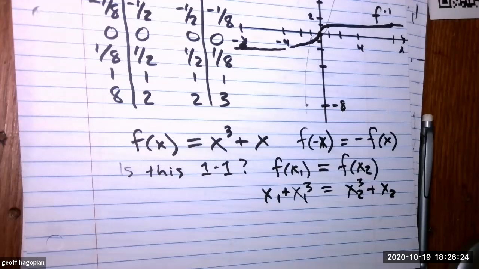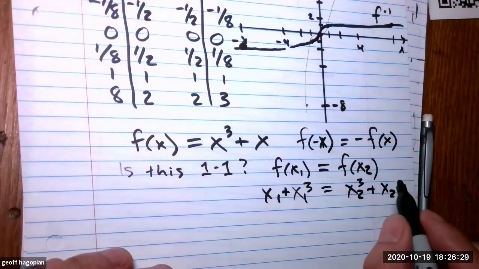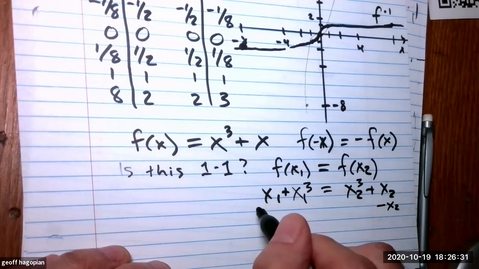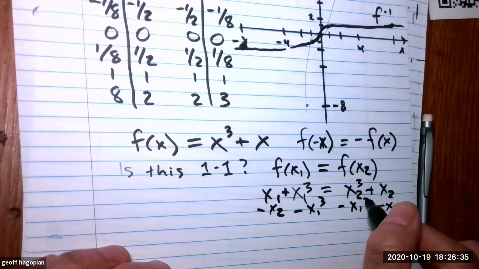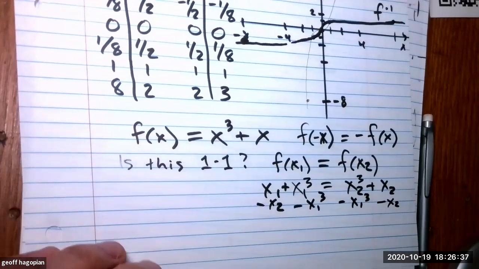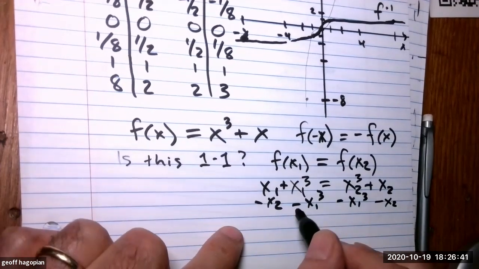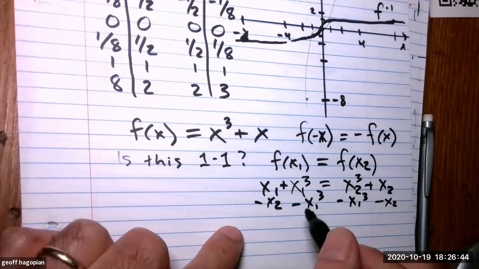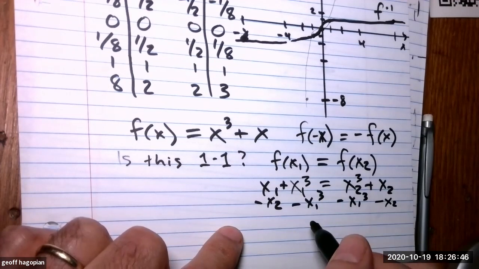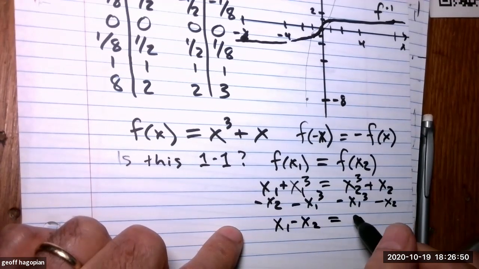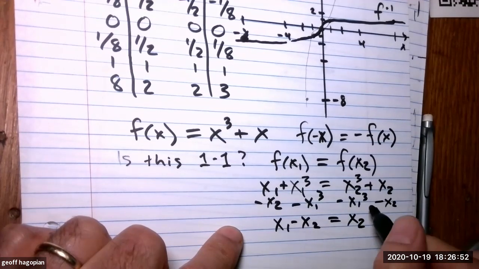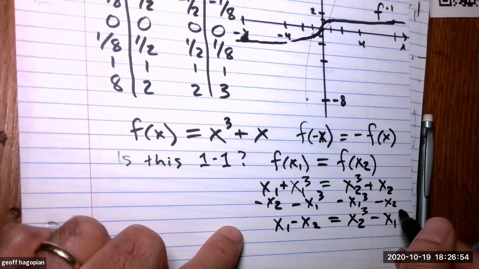So what I'm going to do is use the subtraction property of equality. I'm going to subtract x2 from both sides, and I'm going to subtract x1 cubed from both sides, okay? Do the same thing to both sides, you get an equivalent equation. So this is going to be x1 minus x2 equals x2 cubed minus x1 cubed.